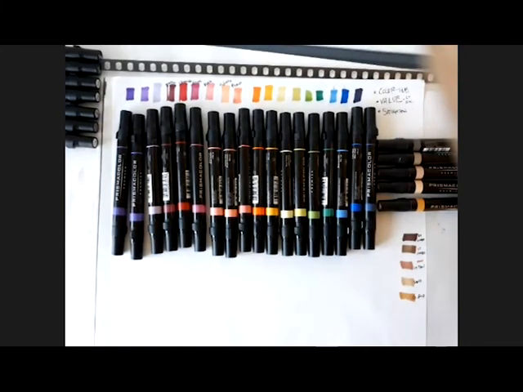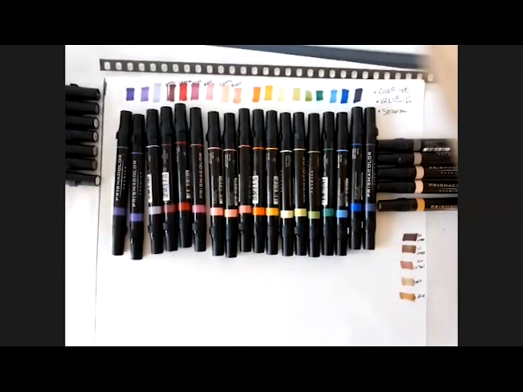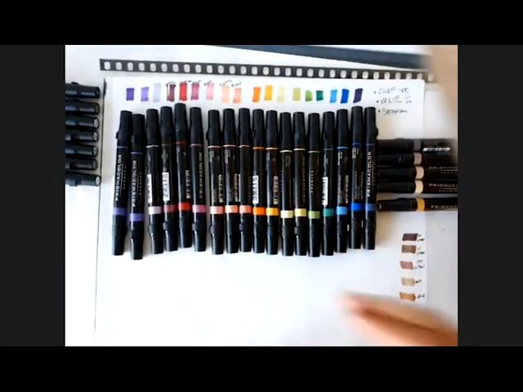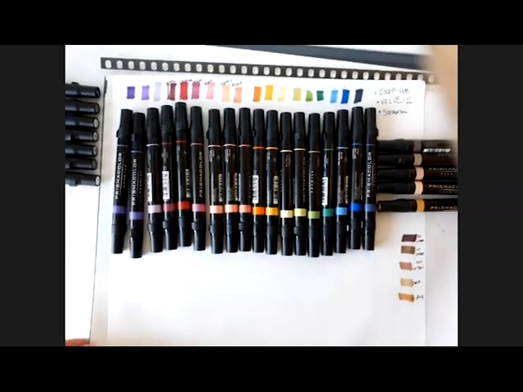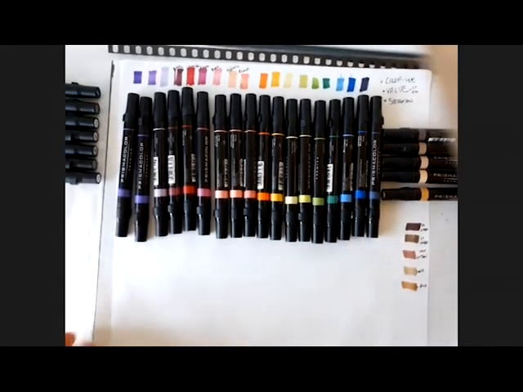You do not have to be this precise with lining up your markers every time, but I'll tell you what, if you're trying to draw and you have to dig through that bag every single time you need a color, it's going to be really frustrating.